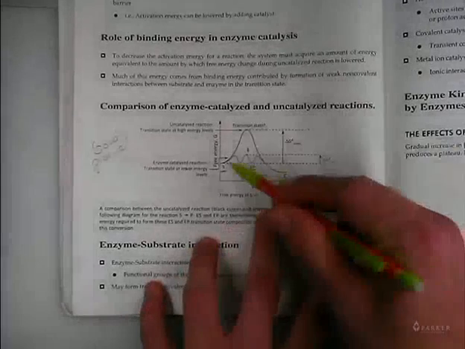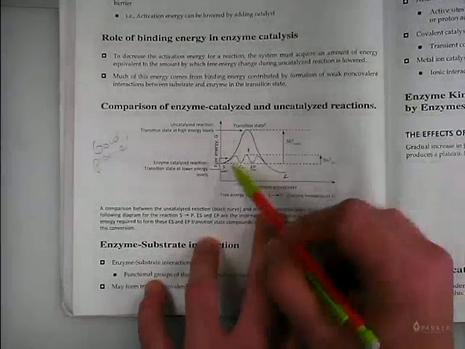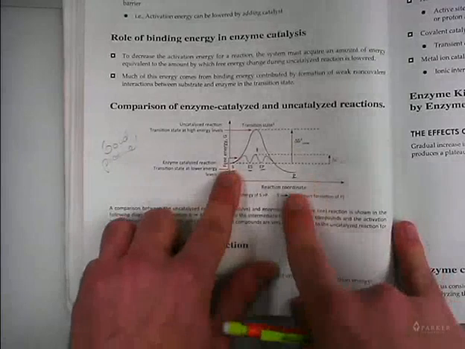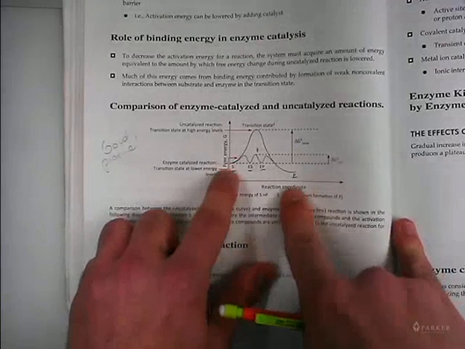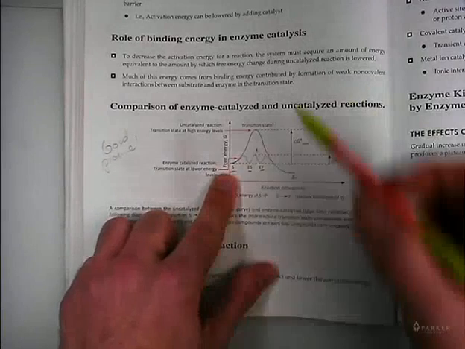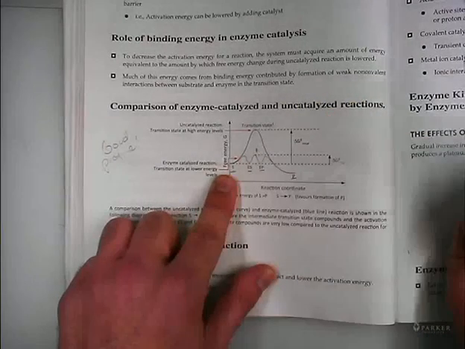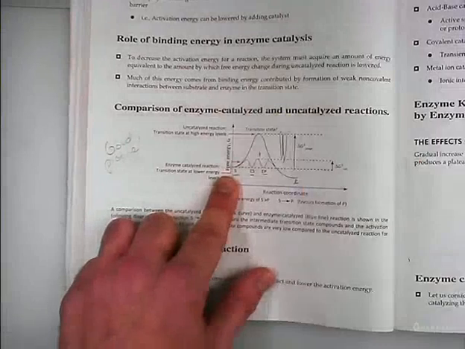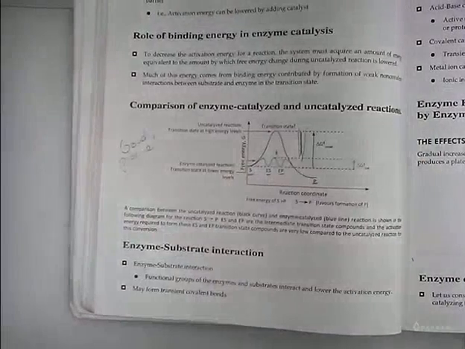All right, so just to scroll down, say we have glucose here, glucose 6-phosphate here, right? Without hexokinase, in order for this reaction to happen, we have to put in that much energy, which is a lot. Very hard to do.